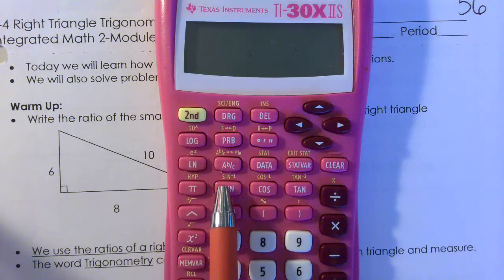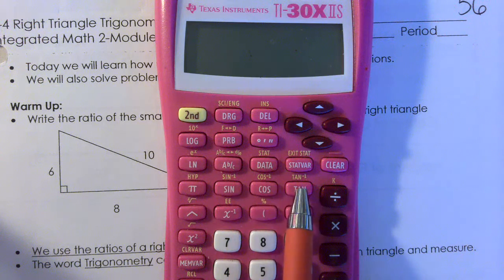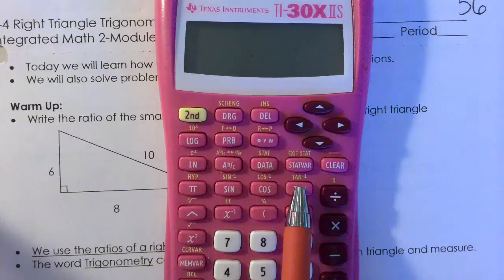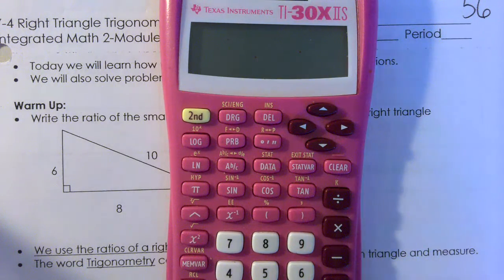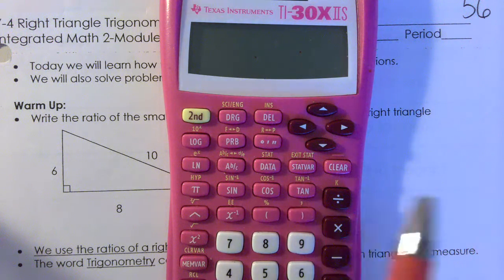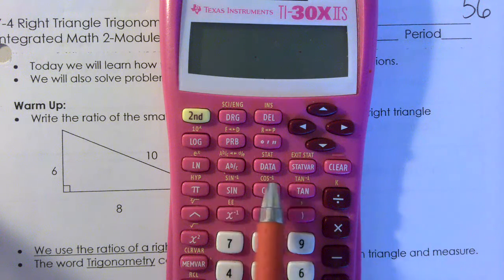That's the inverse of the sine, or the opposite. The inverse of cosine, inverse of tangent. That's about as deep as we're going to go. We're not getting into the heavy trig part, but we are going to talk about ratios today. So I don't know that we're going to be using these keys as much today as talking about the setup, but that's what these keys are for.